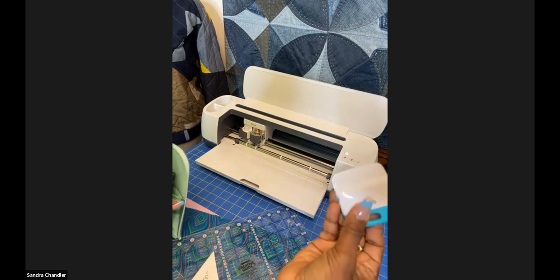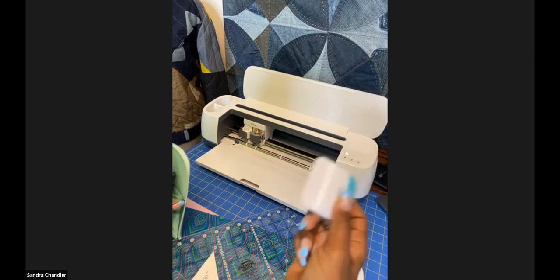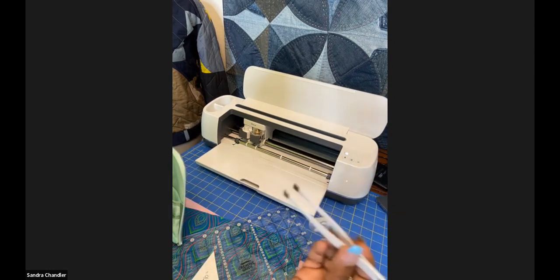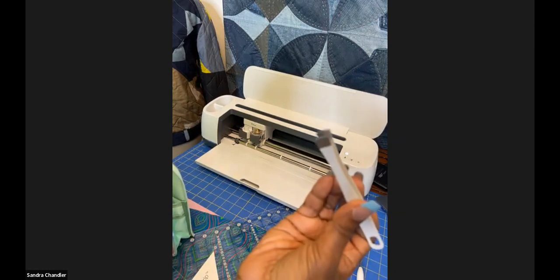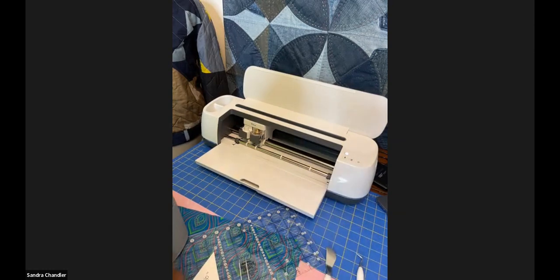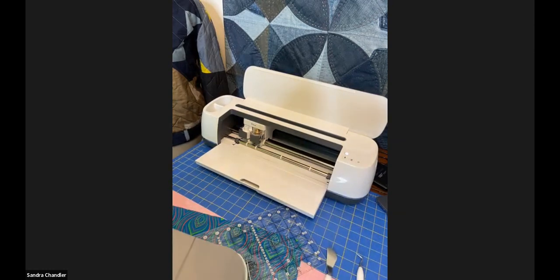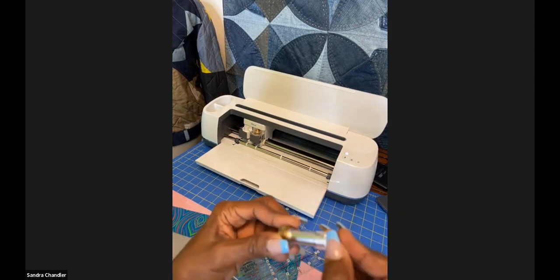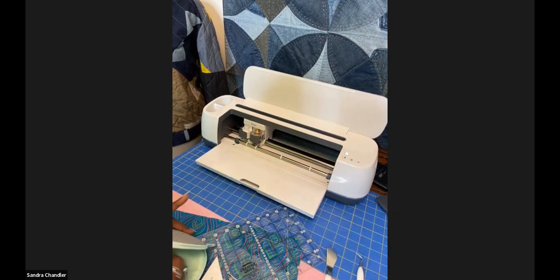This is a scraper. It helps scrape off the excess if there's any residue left on your mat. Here's some tongs. We always like tongs. Again, it helps you pick fabric off of the mat. Because these blades are really sharp, I like to replace the covers so that no accidents happen, if at all possible.